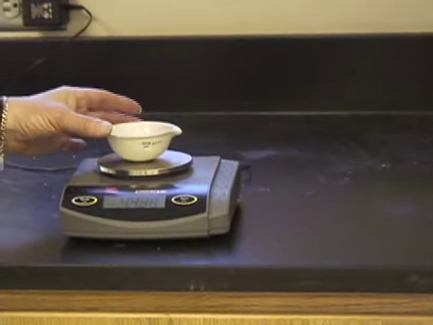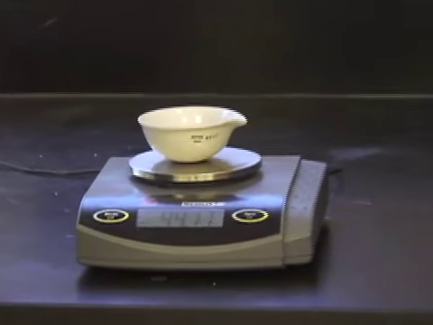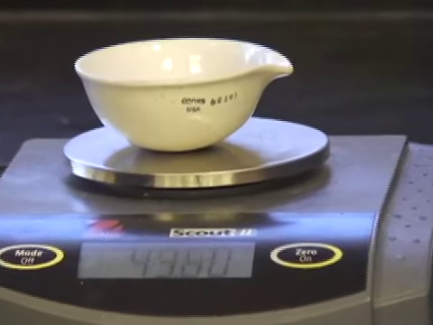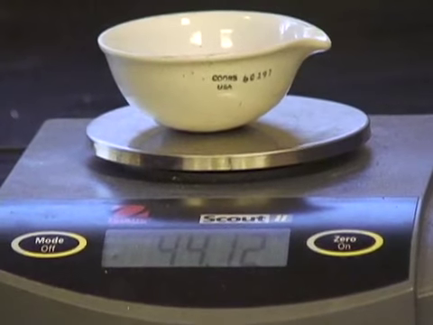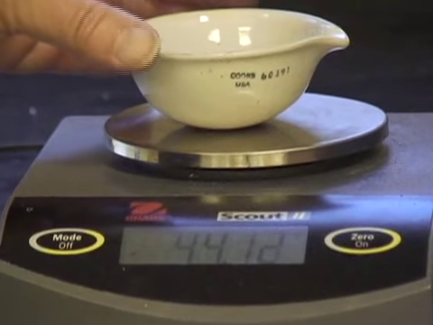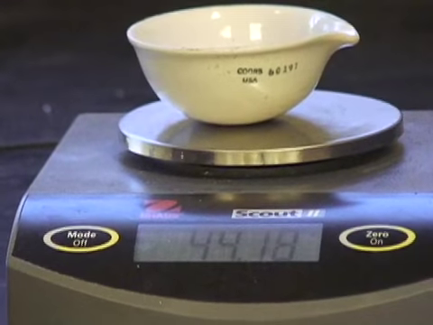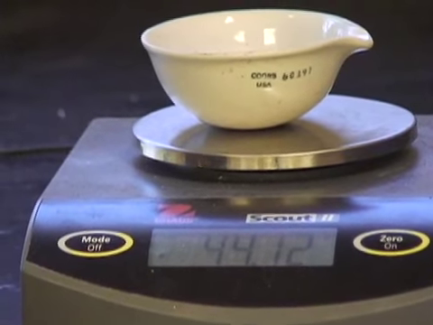And I need to make sure that it's in the center of the pan. And the final mass of my copper is 44.12 grams. 44.12 grams is my final mass of the copper.